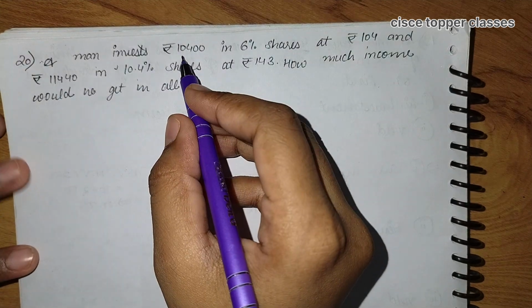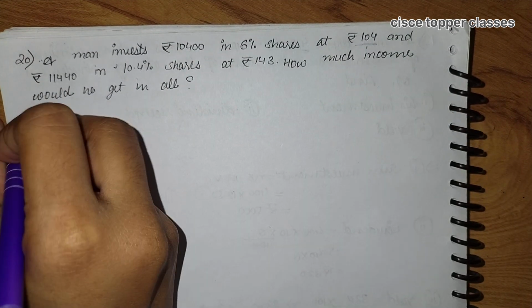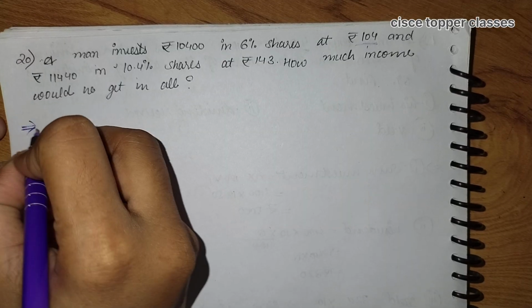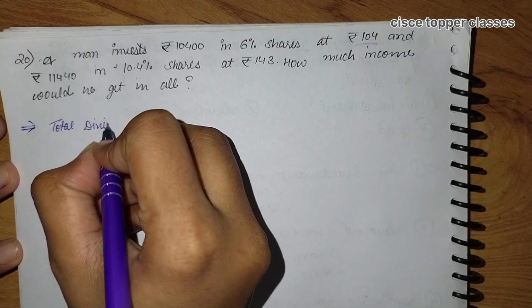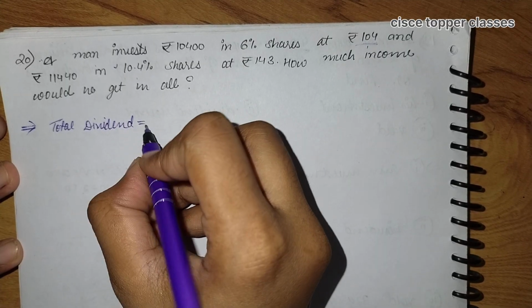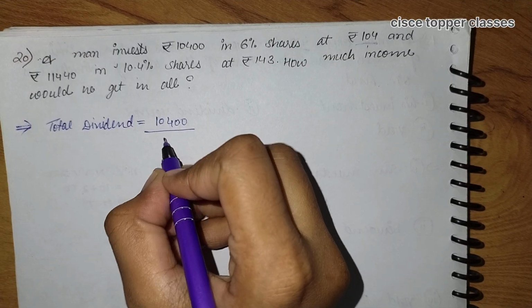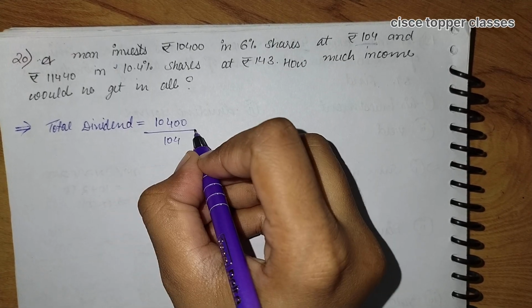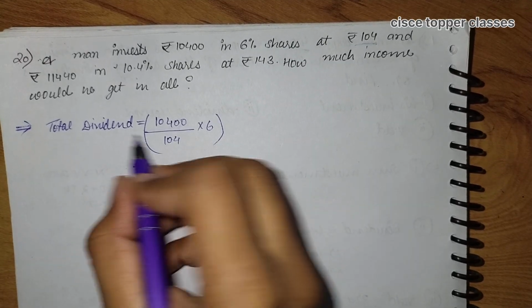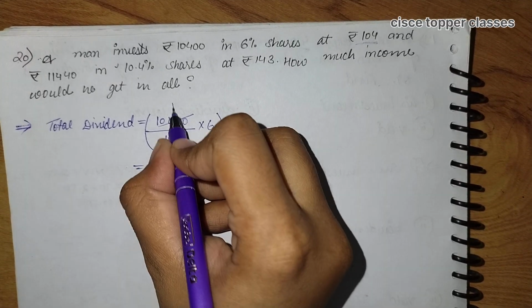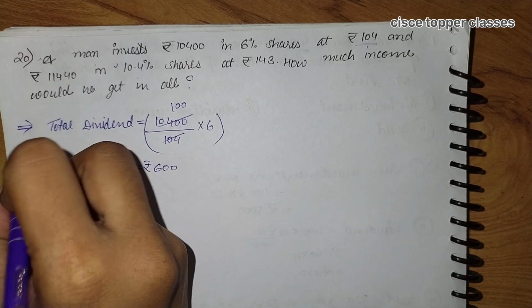A man invests rupees 10400 in 6% shares at rupees 104. Means market value is 104. And we know one formula for total dividend finding, that is number of shares into rate. And here we can see number of shares we can find by total investment divided by investment by one share. So this will be 104 into 6. So this is one formula which we use for total dividend finding. This will be cancelled out by 100, means 600 rupees is the total dividend in the first case here.